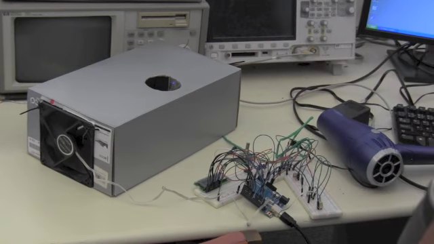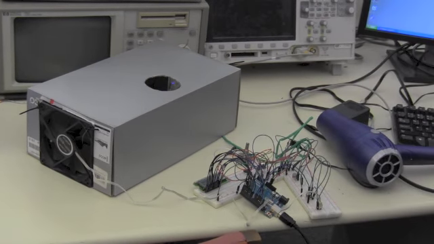It went under the 298, so it shut off. Okay.